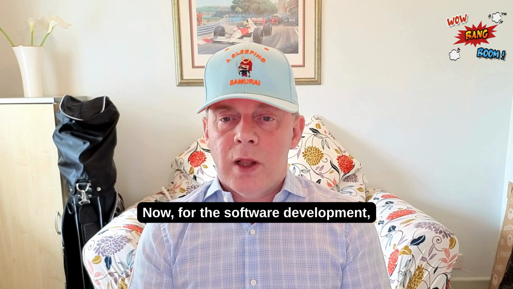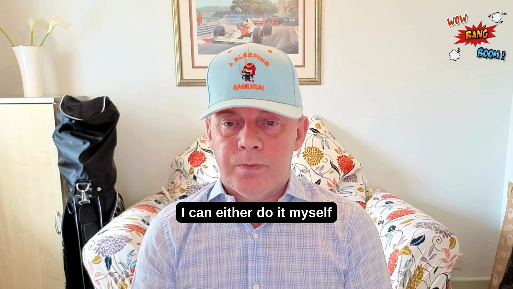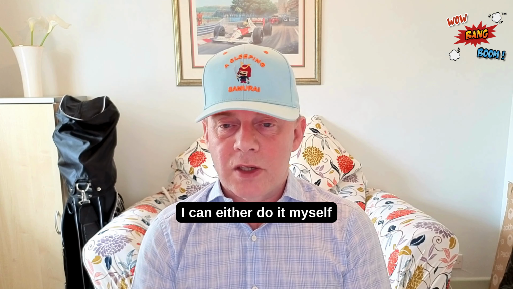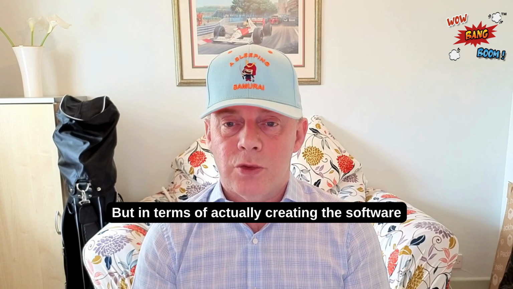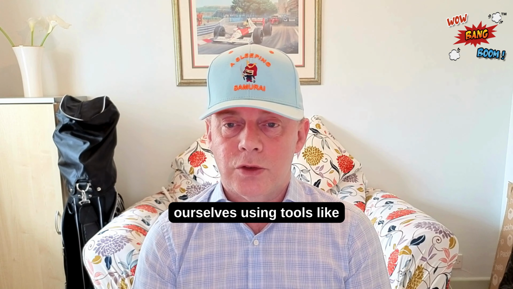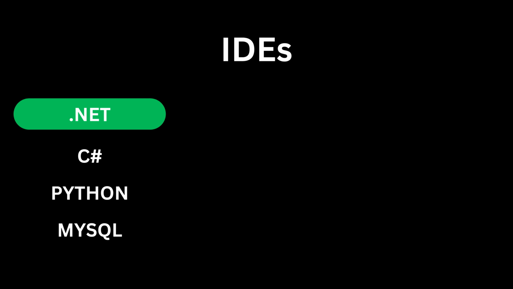Now, for the software development, I've got a few options. I can either do it myself, or do it with the help of others. But in terms of actually creating the software ourselves, using tools like C#, especially for the web APIs, and Python for the AI software, creating the models. Python is amazing for AI because it's got incredible libraries that you can leverage.